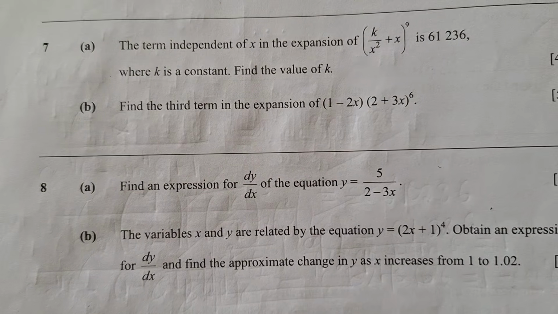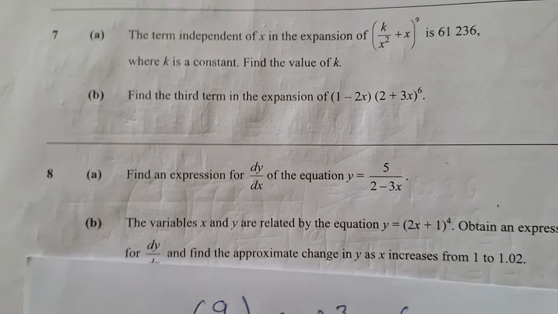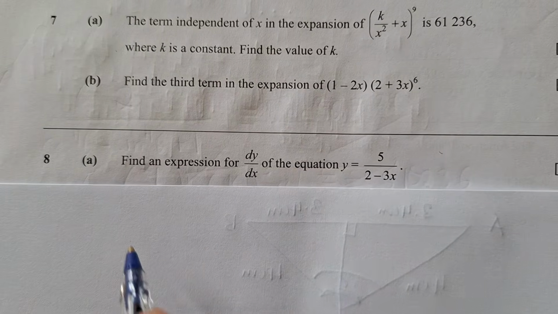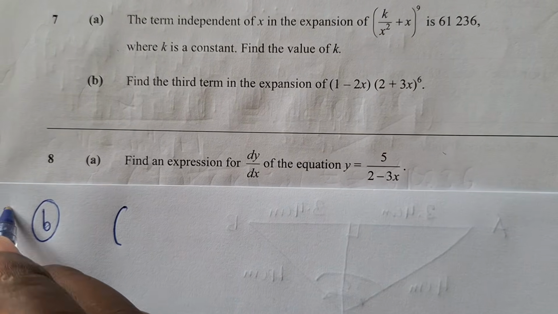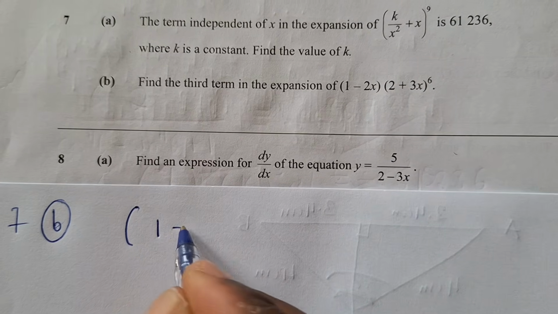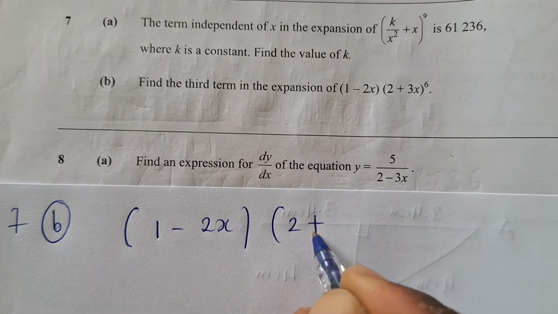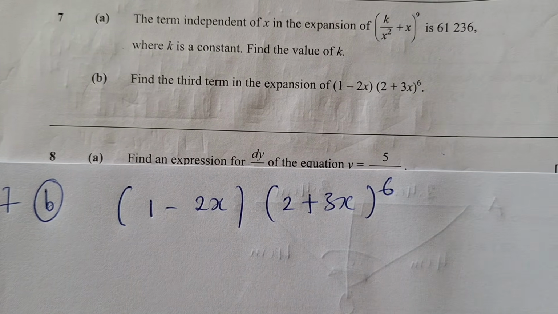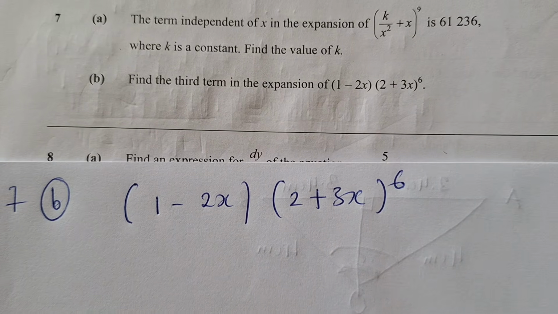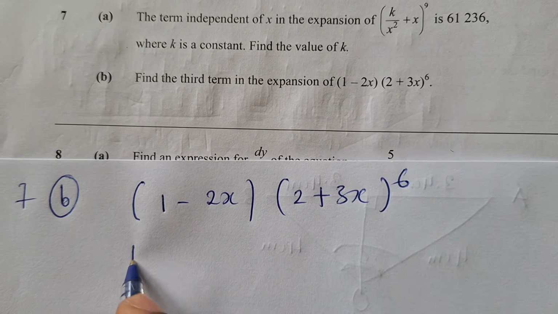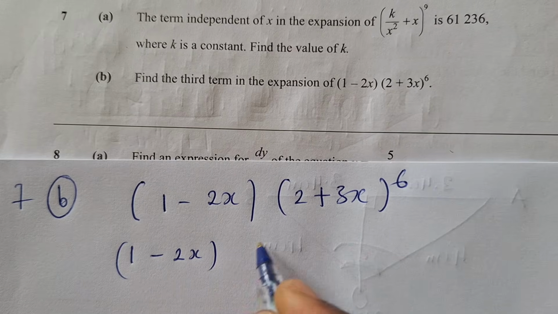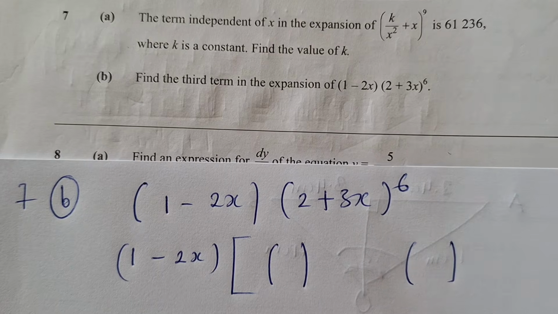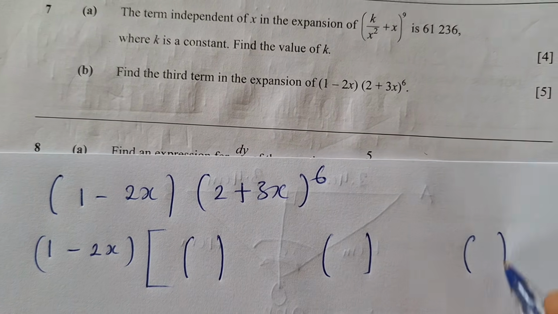On the same, now we answer question B. So for question B, we've got these terms. This is 7B. We've got (1 minus 2x)(2 plus 3x) to the power 6. So to find the third term, this is what we're going to do. We'll maintain this first bracket, and then for the next one, put the brackets. So do this 1, 2, and 3.